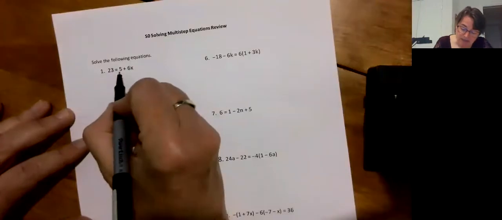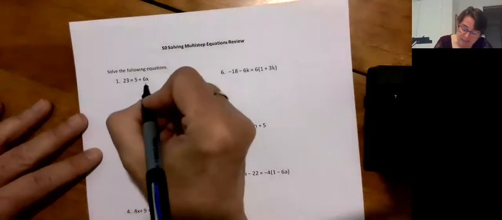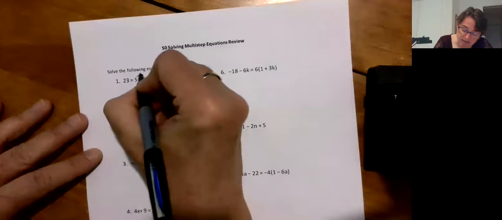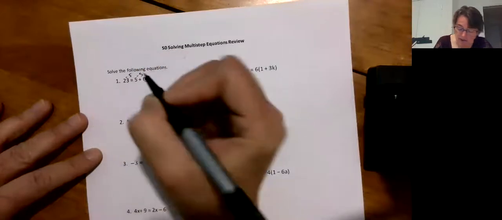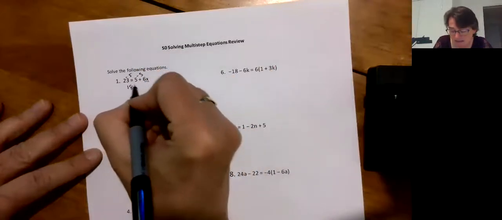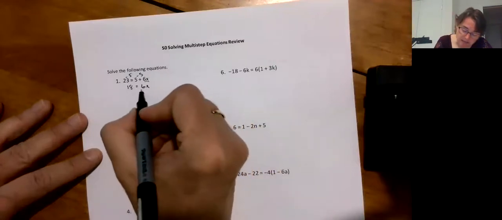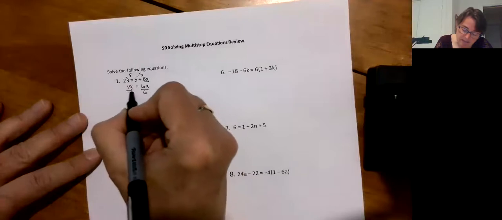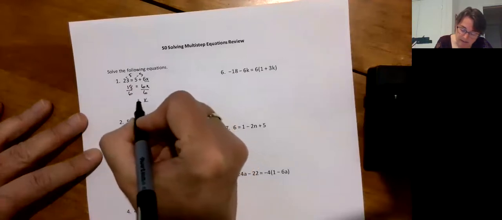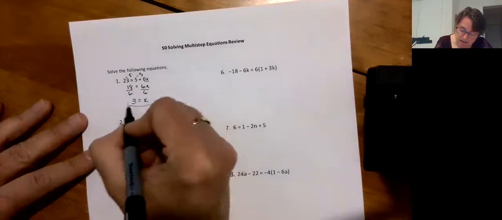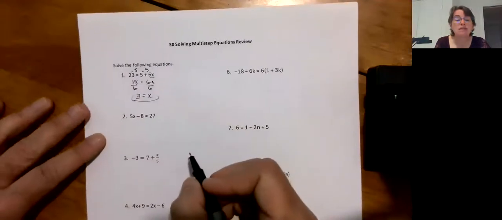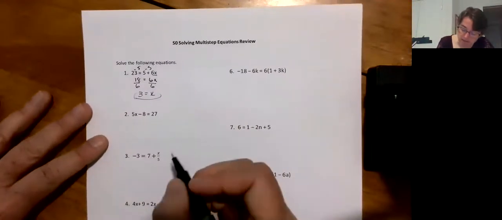We got 23 is 5 plus 6x. We want to isolate my x, so I'm going to subtract 5. 23 minus 5 is 18, is equal to 6x. Now that's multiplication there, so I'm going to divide by 6 on both sides. x is equal to 3. And I'm going to be kind to my instructor, and I'm going to circle that.